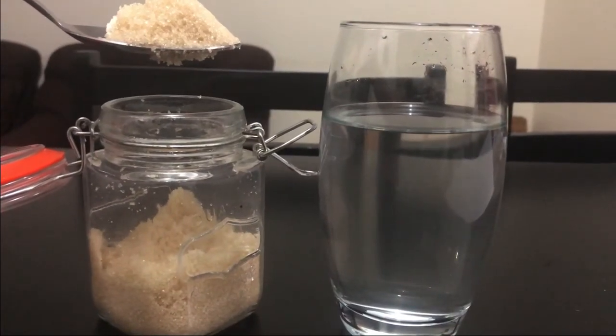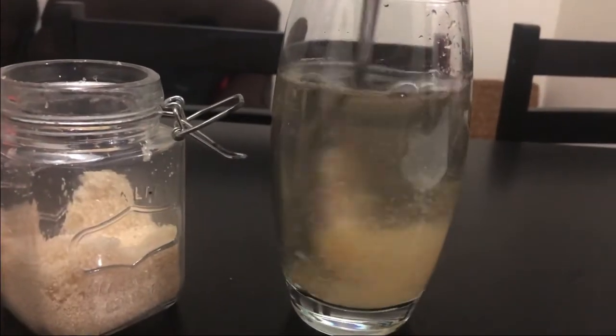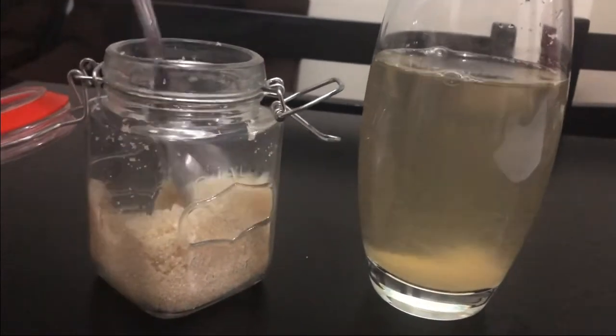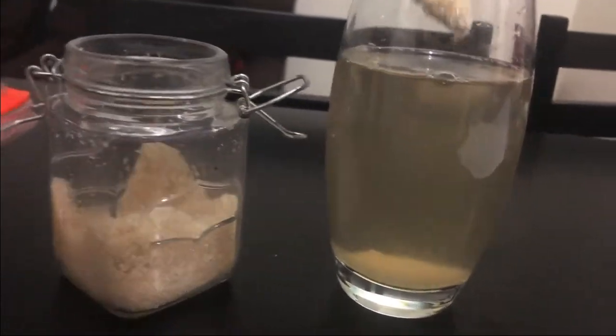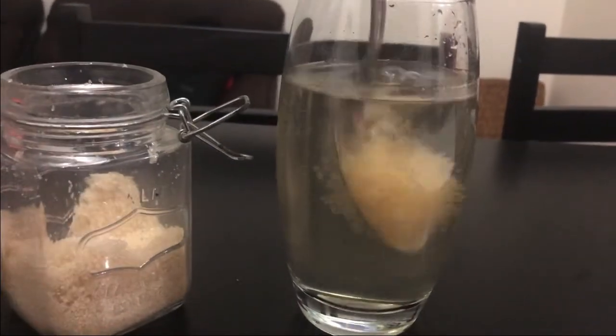But the question is, can we dissolve any amount of sugar in the water? Wonder what will happen if we keep adding more sugar to the solution. Now keep adding a spoon of sugar in the water and stir it.